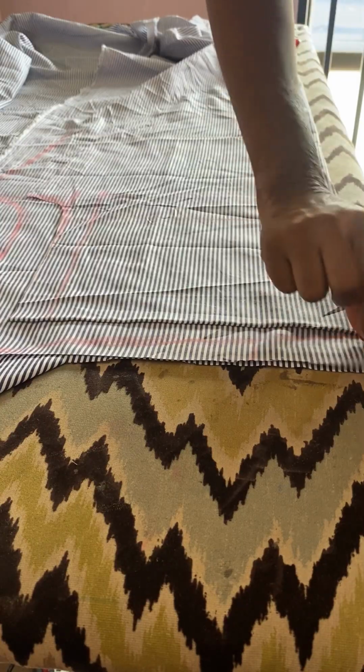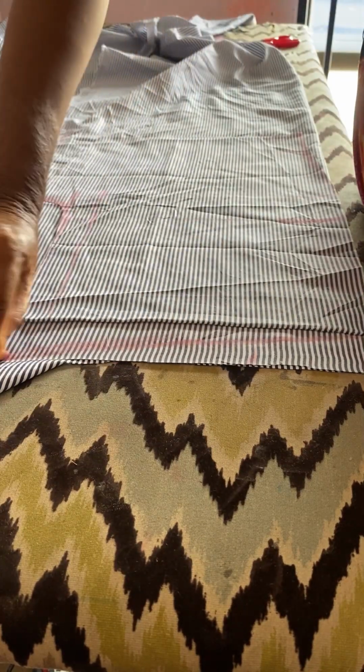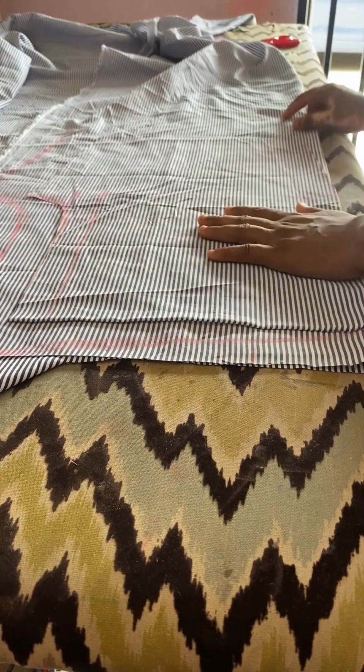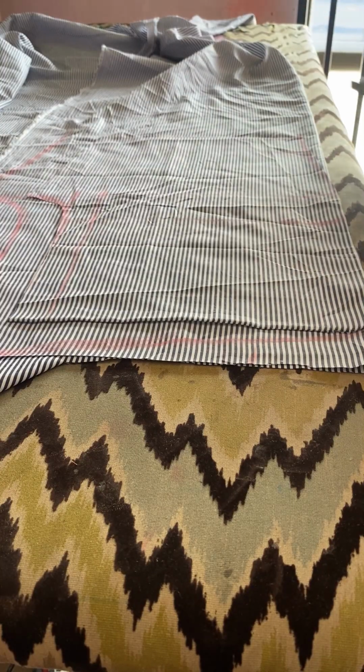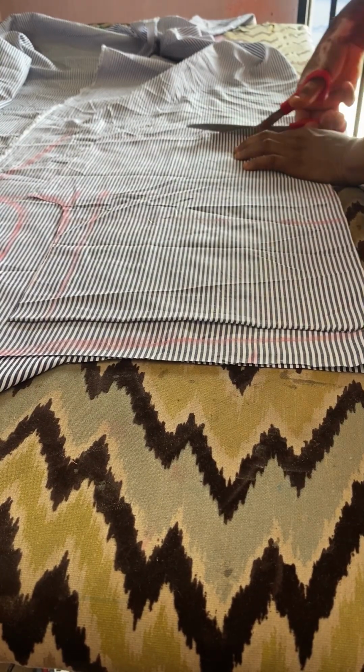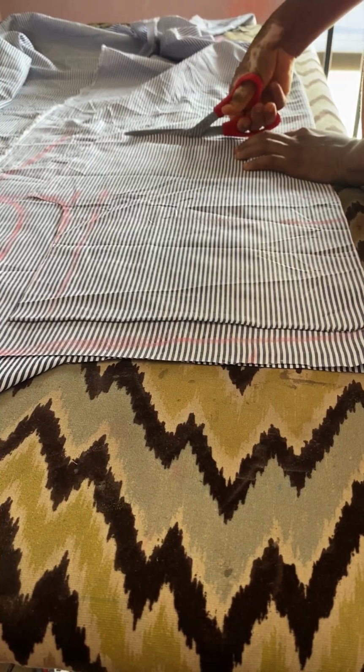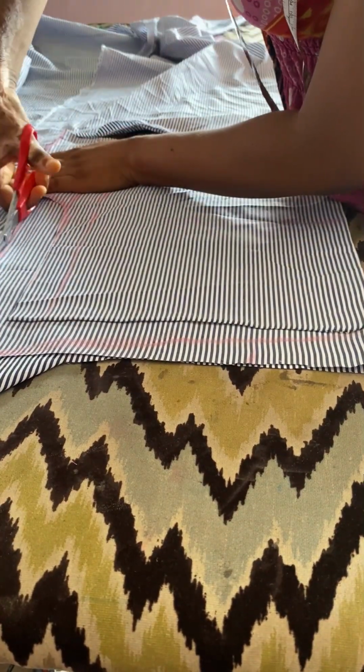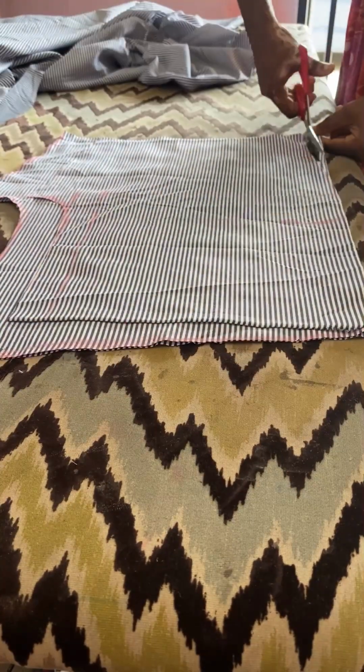Now this upper part, you see how I'm doing it. Please pay attention to how I'm doing it. You see how I slanted the crotch area back to the side part of the short. You should not do it straight, it should be slanted. Then you start cutting. Please watch closely how I'm cutting.